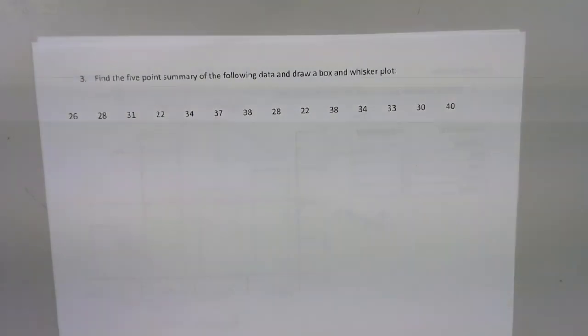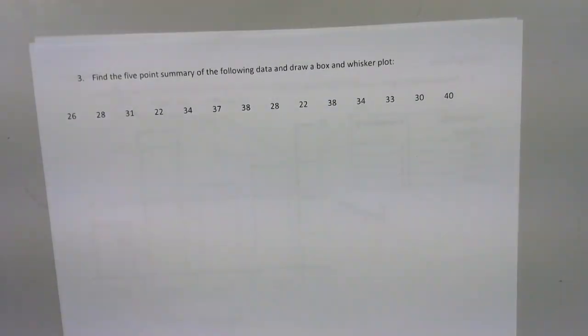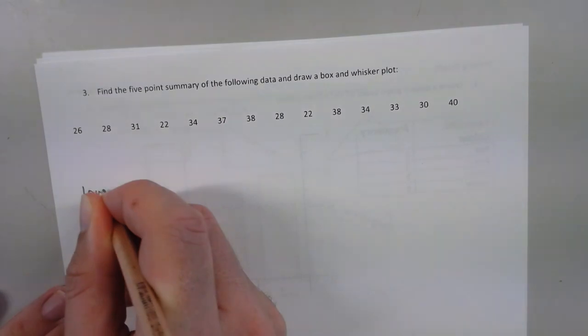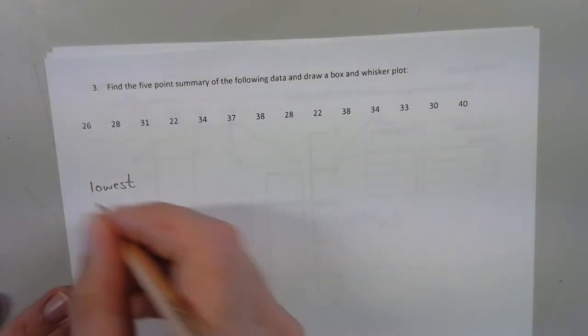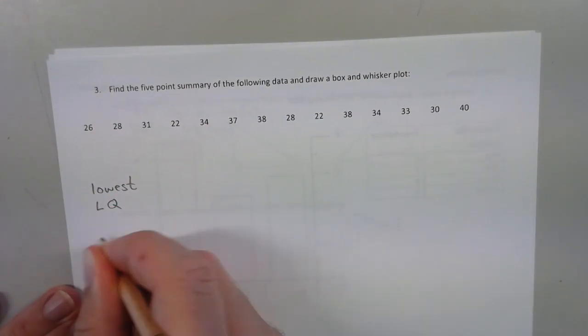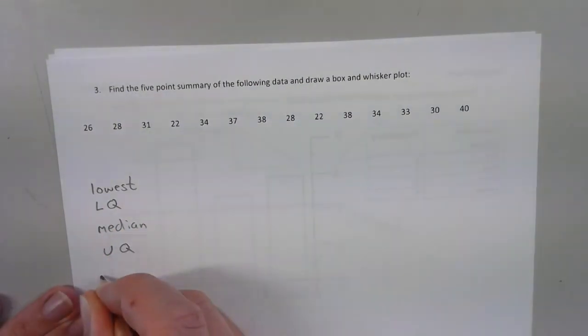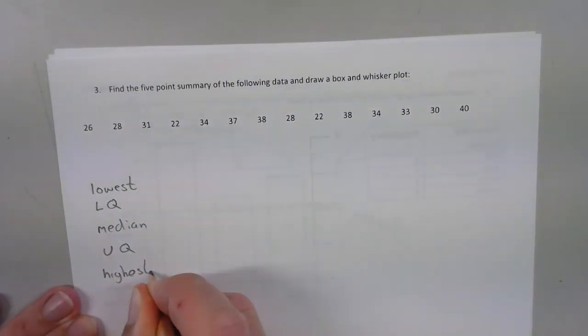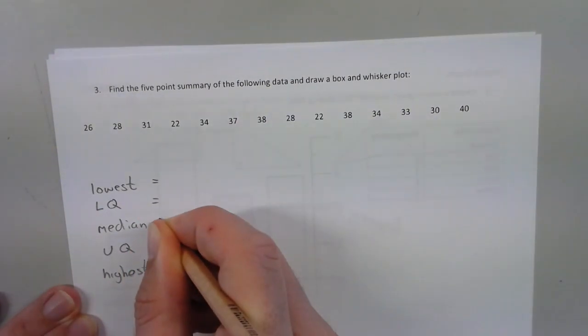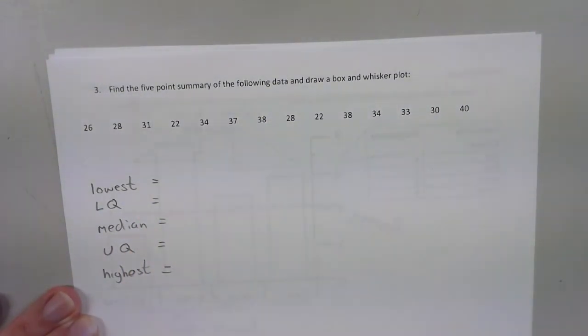Alright, number 3. Find the 5-point summary of the following data and draw a box and whisker plot. Now, 5-point summary, as it mentions, you need to find 5 different values. So I'm going to write them down here. It's the lowest value, then the lowest quartile, the median, the upper quartile, and then the highest value. Now, this is actually much easier than it sounds, and I'll explain why.